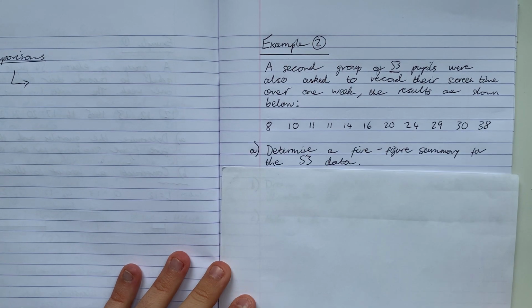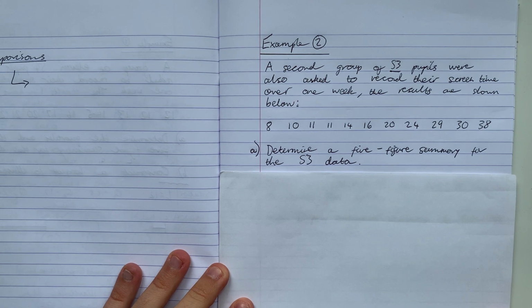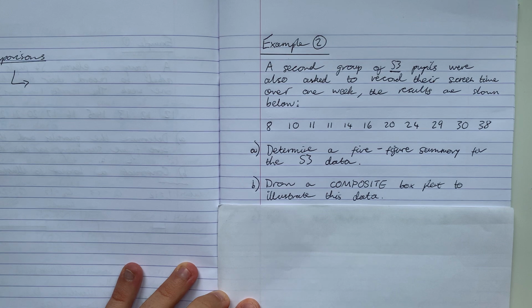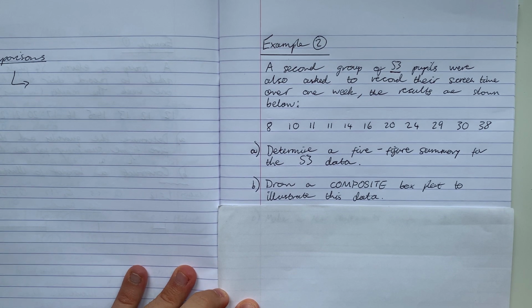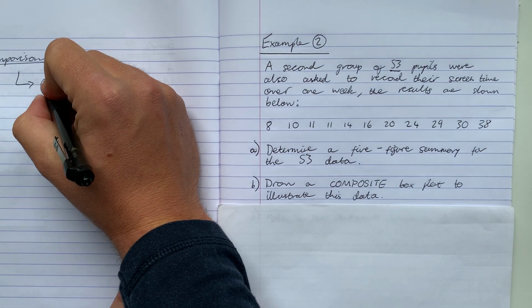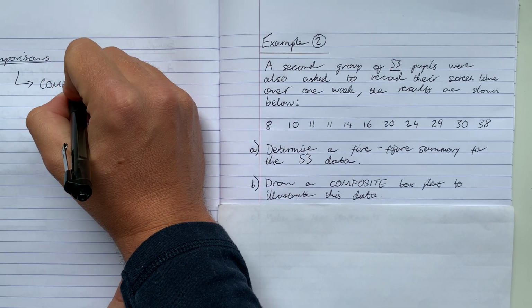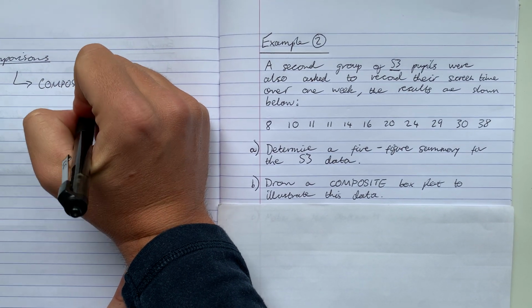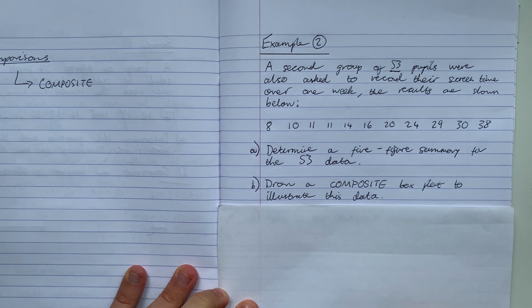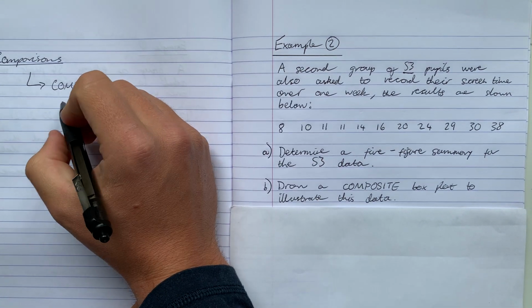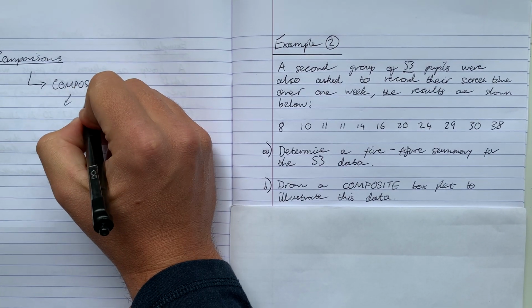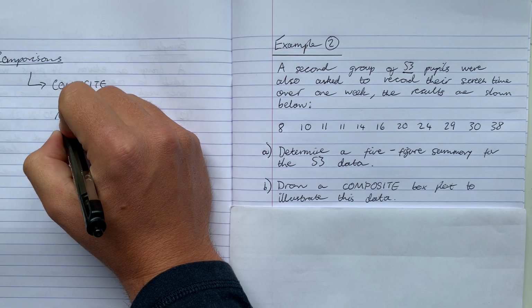And we've got 3 tasks in this one. So part A is the same. Determine a 5-figure summary for the S3 data. Then part B, we're going to draw a composite box plot to illustrate this data. And that comes into the comparisons. So a composite box plot is what we're going to do. You should have heard the word composite before. When you think about like a composite number or something like that, it basically means more than one thing.